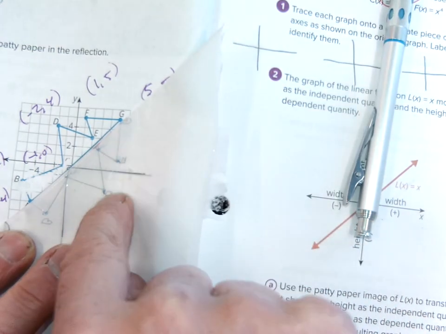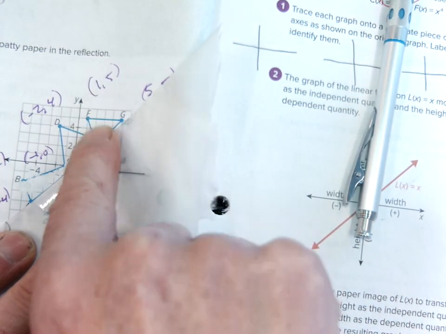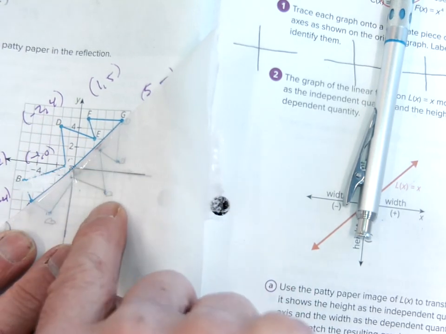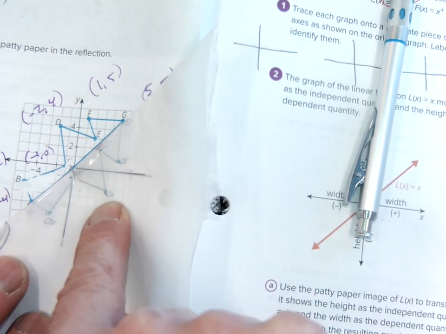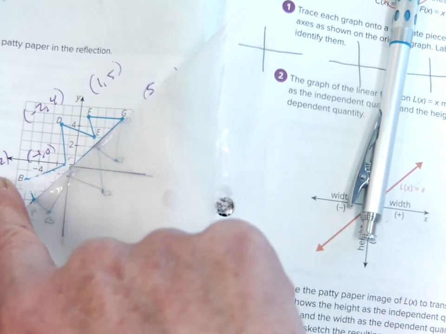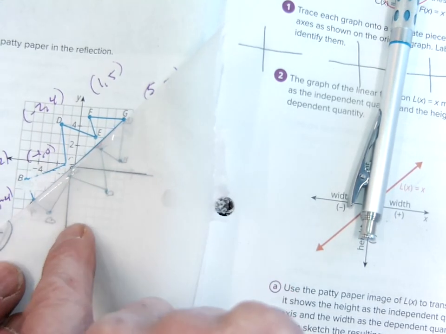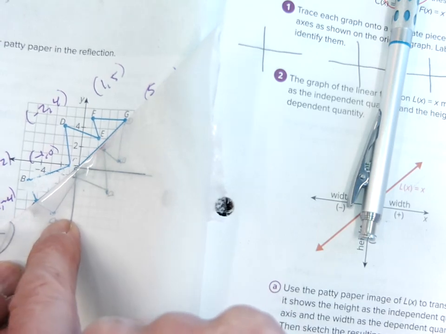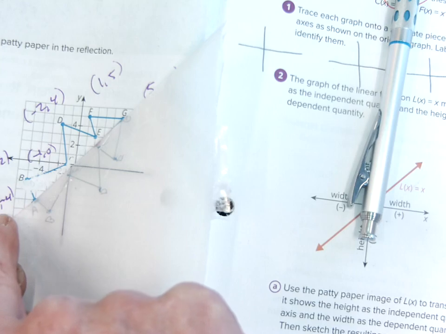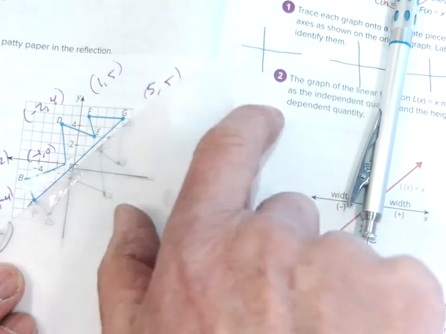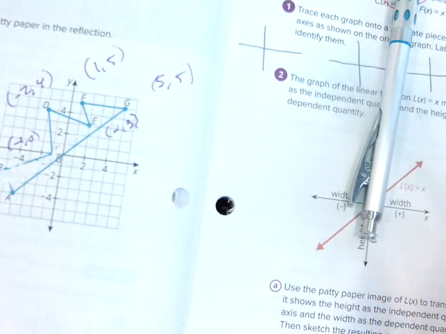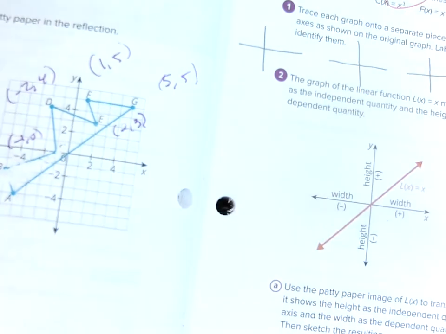And what happens is all of these points, 1, 5, this happens to be 5, 1. Negative 2, 4, this point happens to be 4, negative 2. This point at negative 1, 0 becomes a point at 0, negative 1. This point at negative 5, negative 2 becomes a point at negative 2, negative 5. Any point on the line, like negative 4, negative 4, and 5, 5, when you flip them, they become the same point, so they are their own inverses, okay?